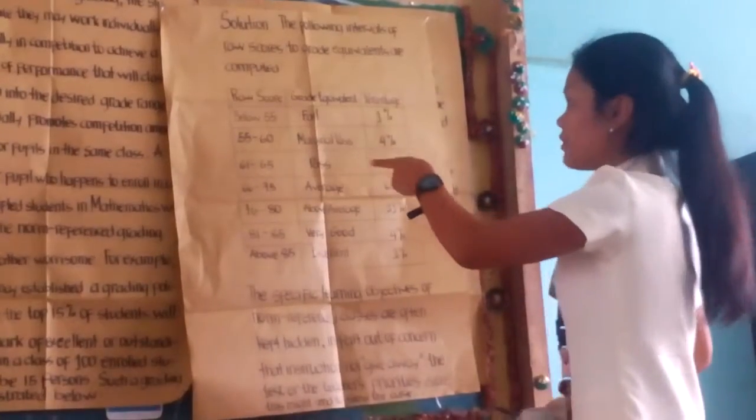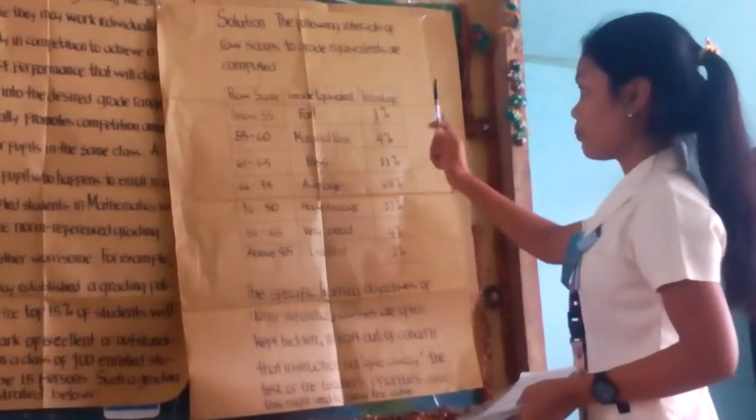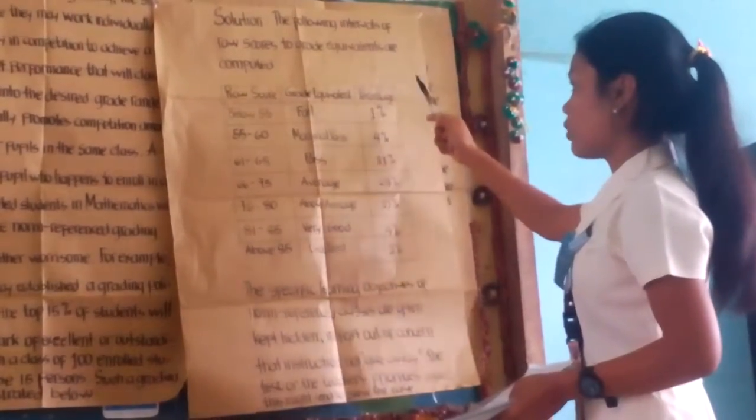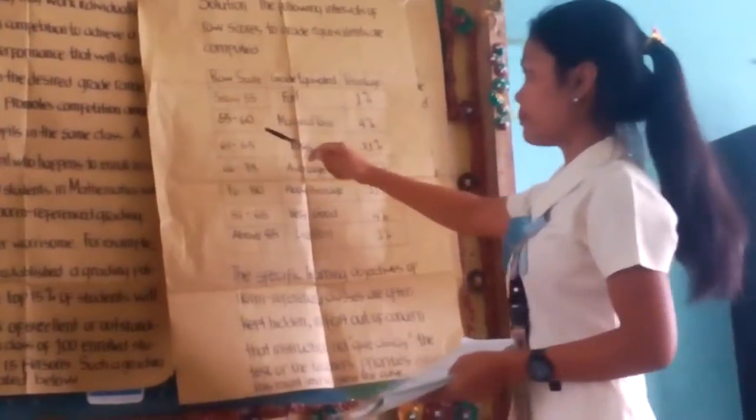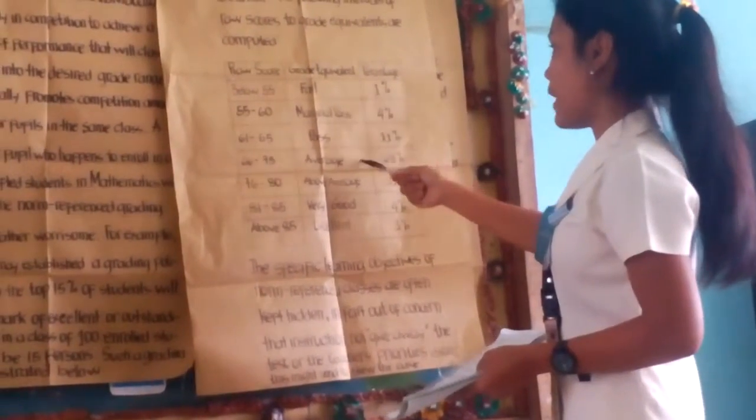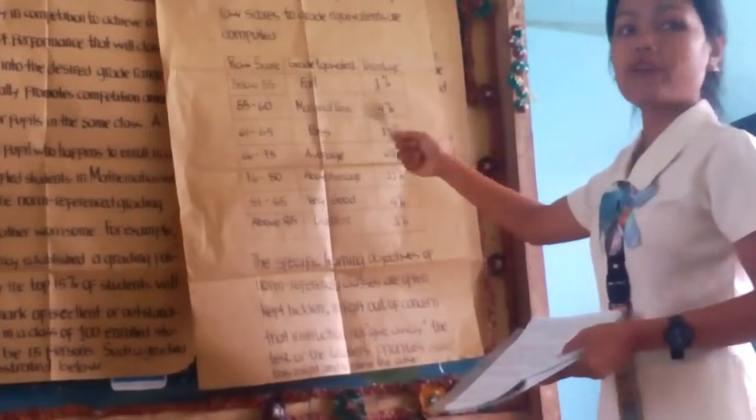So raw score, grade equivalent, and the percentage. Below 55 would get a grade equivalent of fail with a percentage of 1. And 55 to 60 would get a grade equivalent of marginal pass and a percentage of 4%, and so on and so forth.